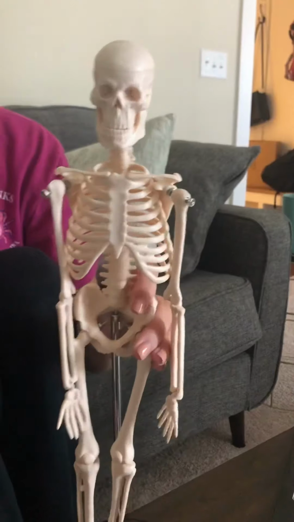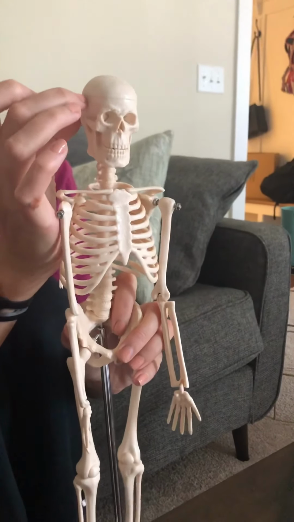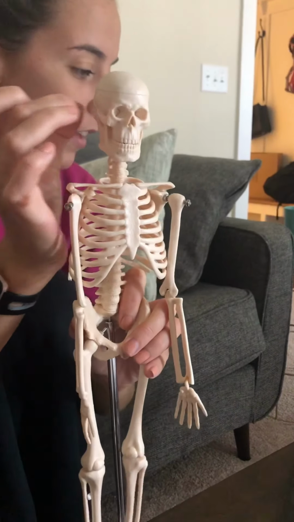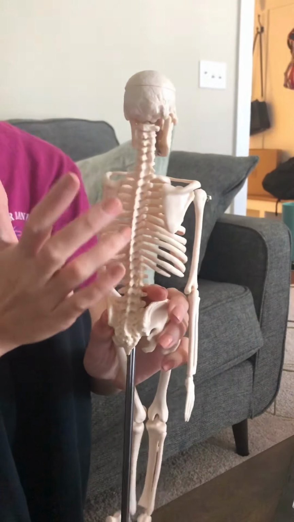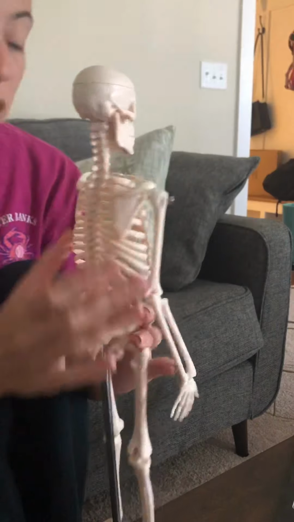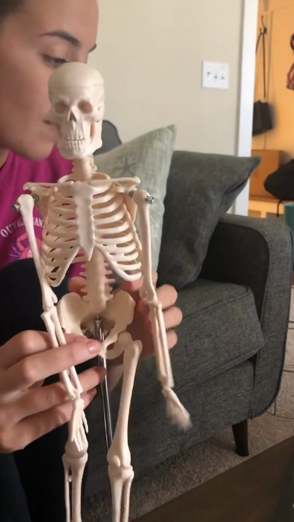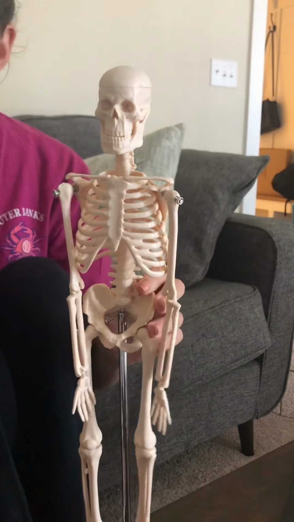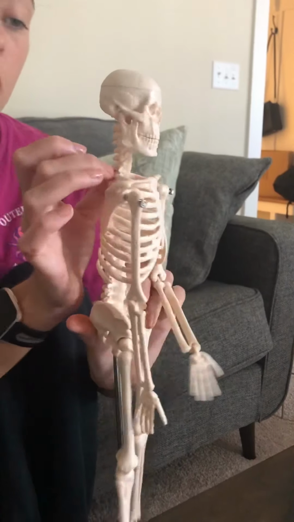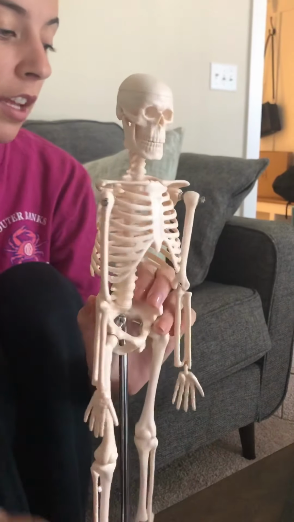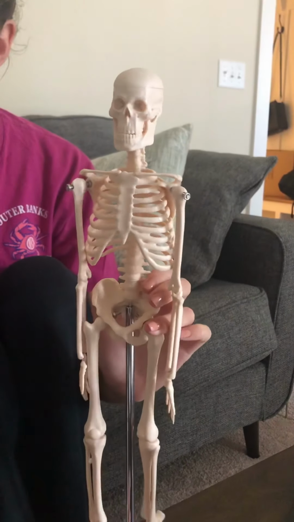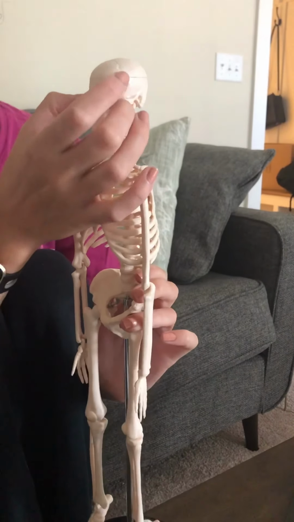The temporal bone is over here, right here above your ears. The thoracic vertebrae is the biggest region, and it's right here with 12 vertebrae. The trapezius muscle is the muscle that goes across your lower back and shoulders, and the zygomatic bone is your cheeks and your eye sockets.